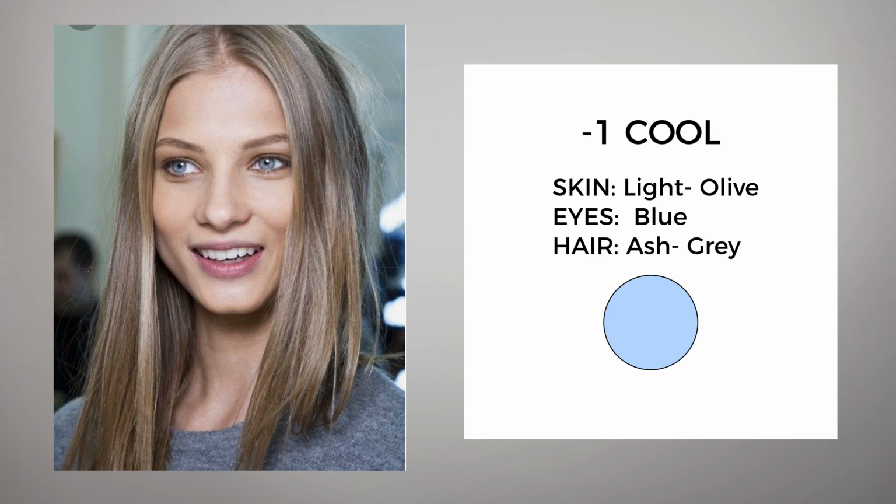-1 cool skin undertone category is people that have light skin, sometimes it can be olive skin. They have blue eyes, and they can have many different shades of blue eyes. Usually they have ash gray hair, or let's say more cool color hair, but the color is not very dark, it's more like blonde ashy hair. They usually don't have a big contrast between the hair and the skin. Usually they get tan, but not very much, and sometimes they burn in the sunlight.